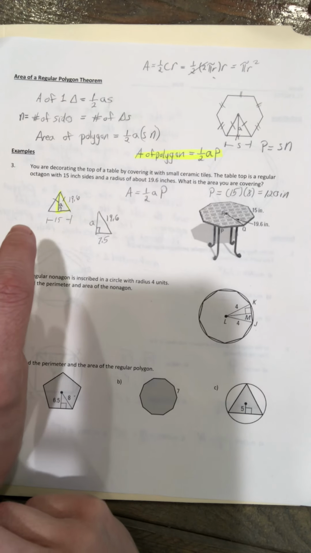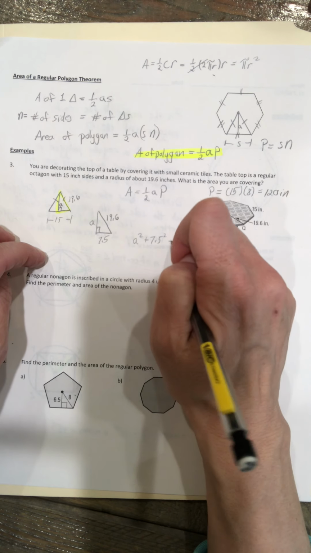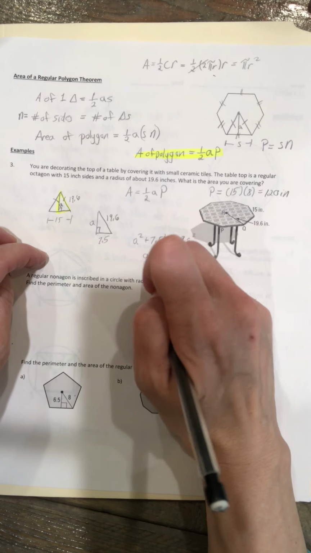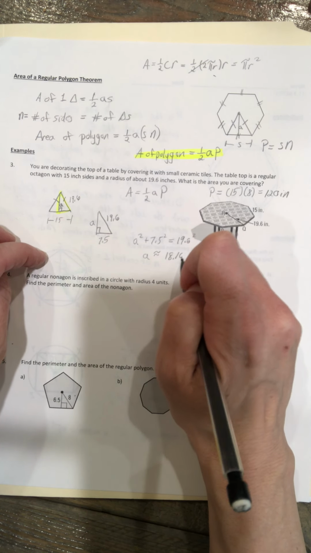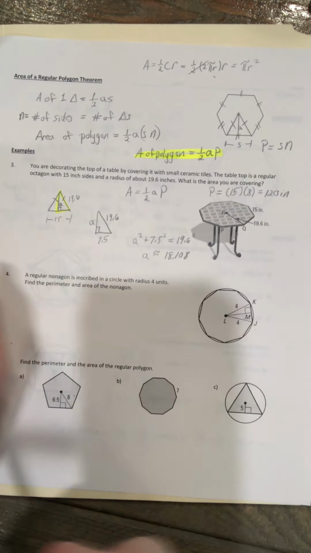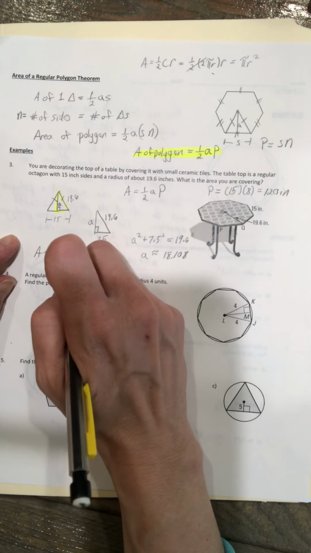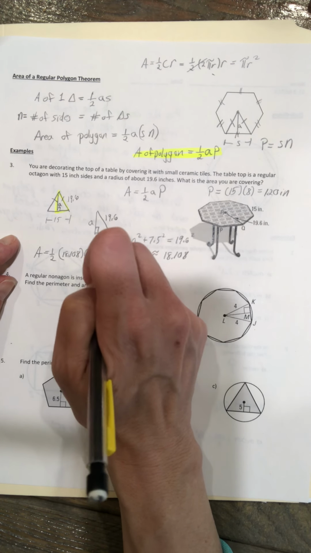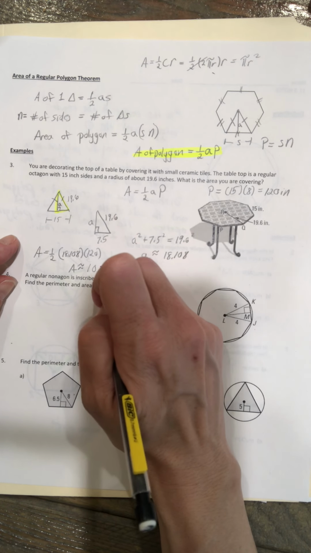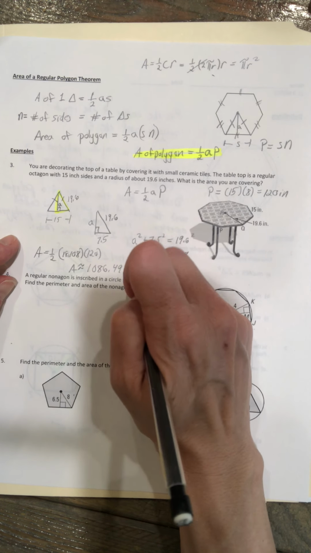So let's take a look at this. I can do a squared plus 7.5 squared equals 19.6 squared. Now, if I solve for a here, using that Pythagorean theorem, I get a to be approximately 18.108. That's my apothem. Now, having my apothem and my perimeter, I can plug that into my area formula. I can say area equals 1/2 times 18.108 times 120. And that means my area would be approximately 1,086,490.497 inches squared.